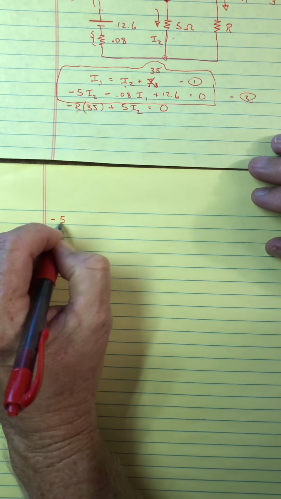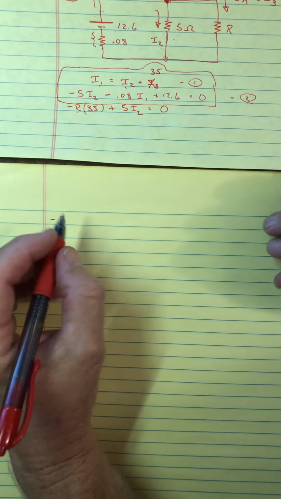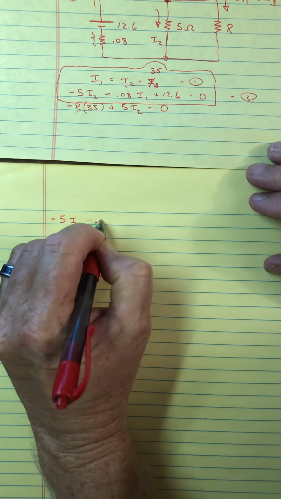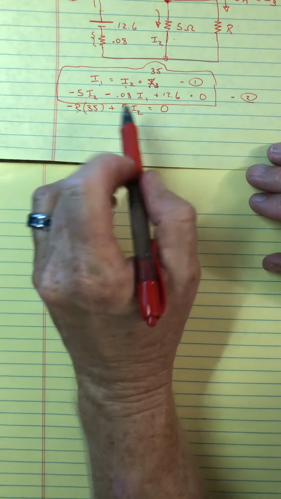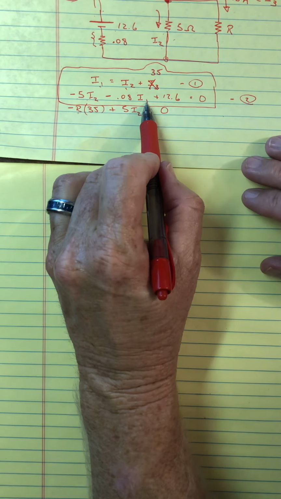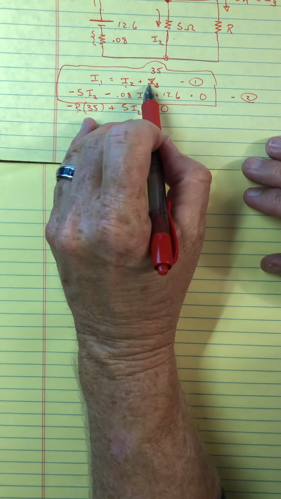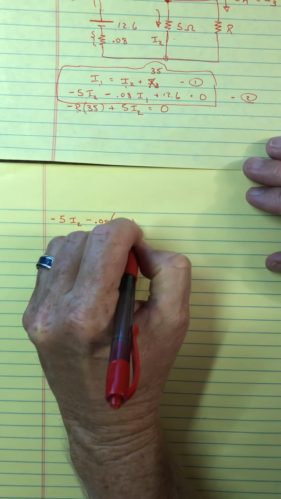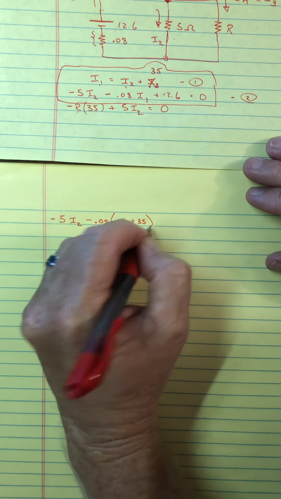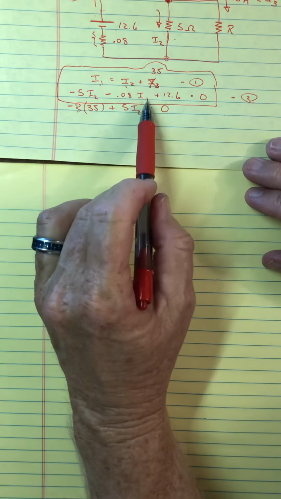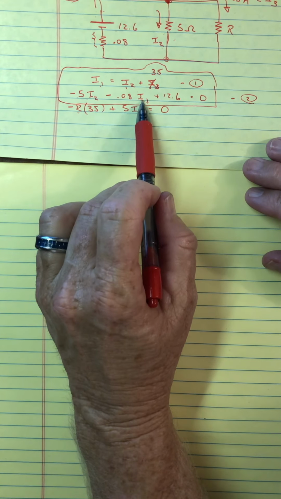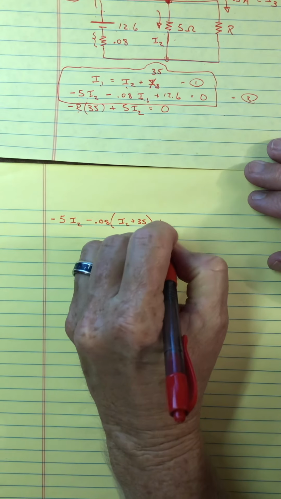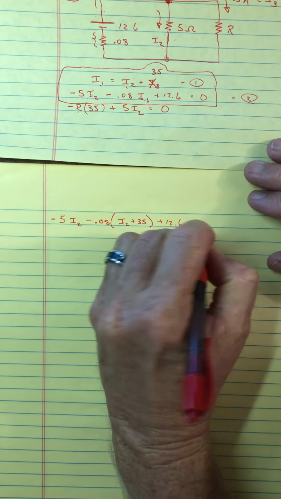This would be minus 5 times I2, minus 0.08, and in place of I1, I'm going to put the first equation, which says I2 plus 35. Okay, so that's how I'd get rid of number 1 and, of course, change it into number 2. And then plus 12.6 equals 0.